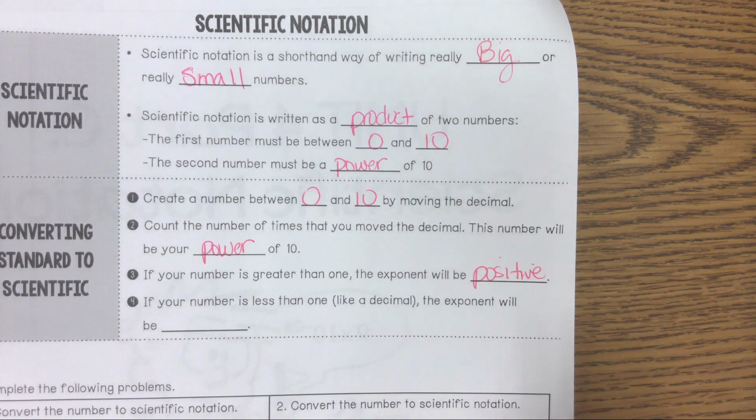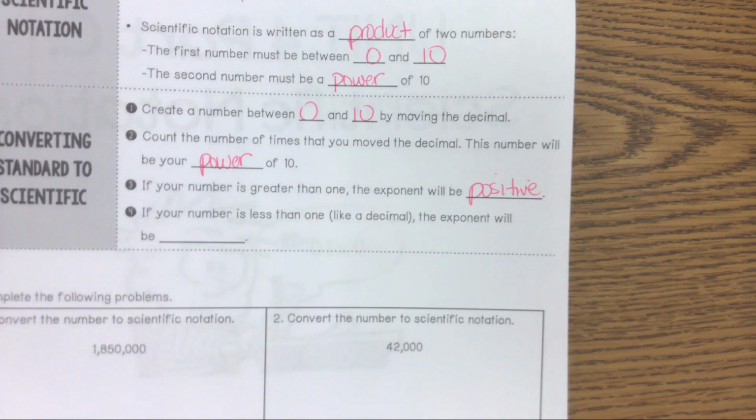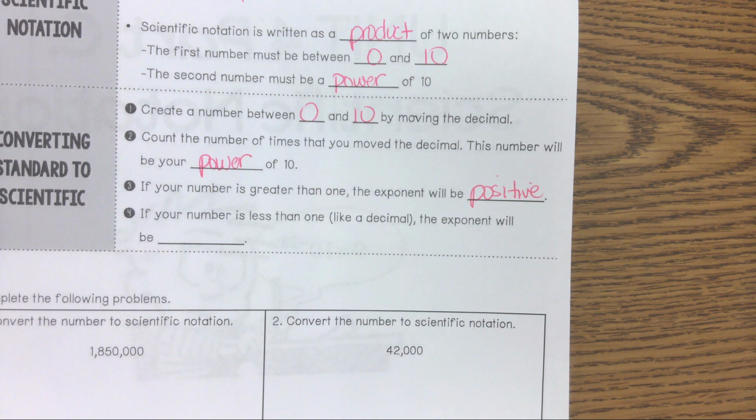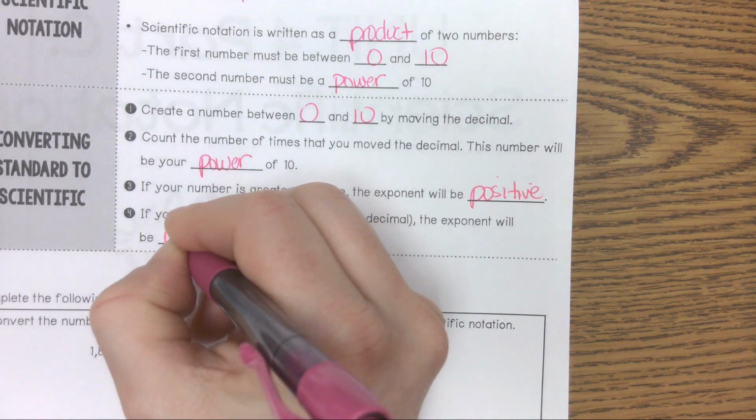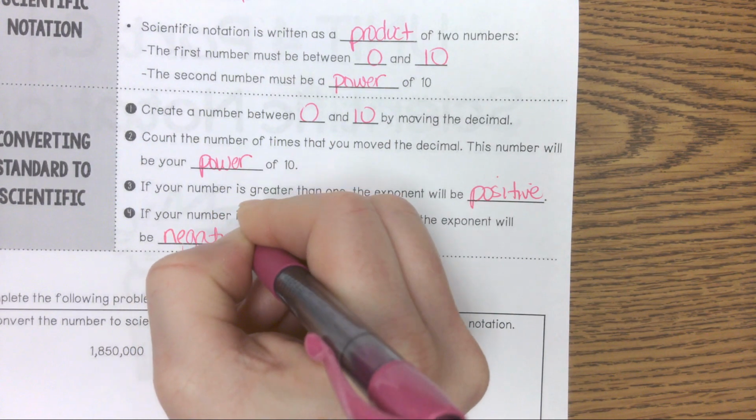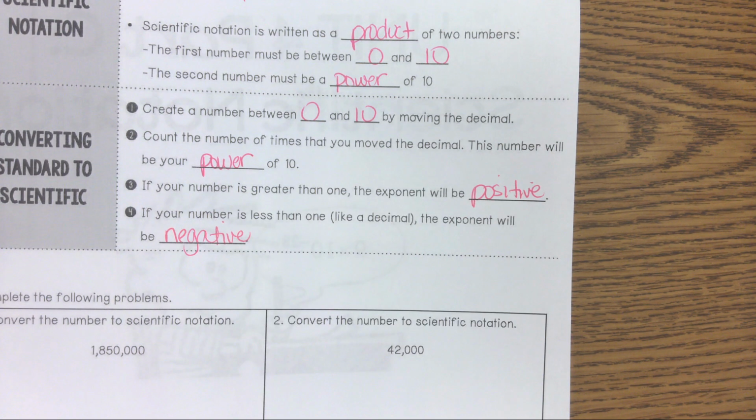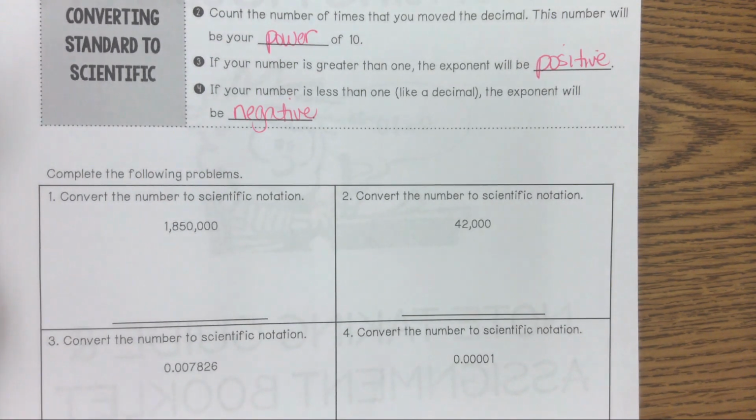And if your number is less than 1, like a decimal, the exponent will be negative. After we're done, we can always use our calculator, hopefully, to check our answer. Sometimes your scientific calculator actually leaves things in scientific notation.